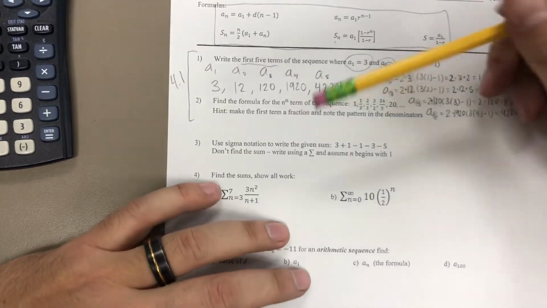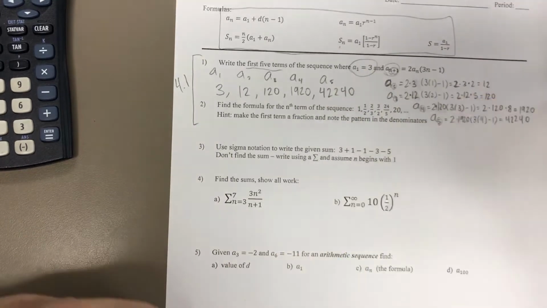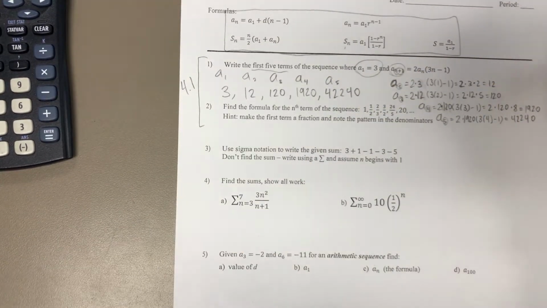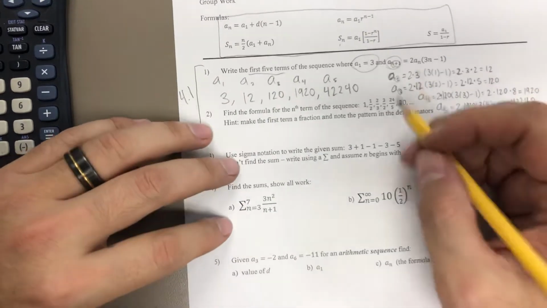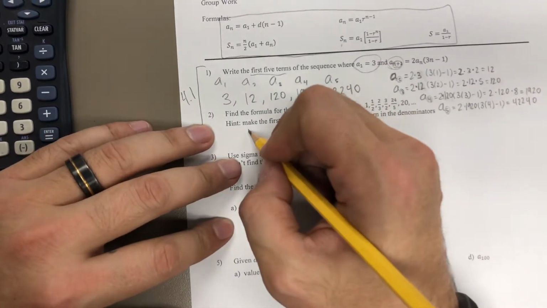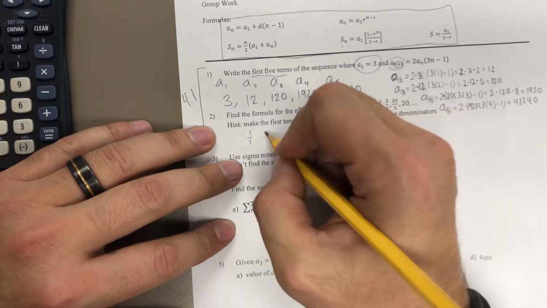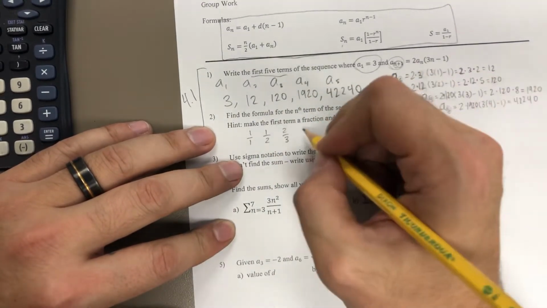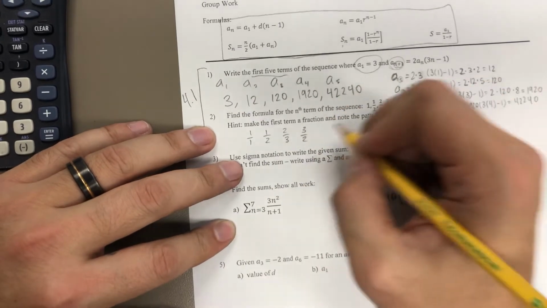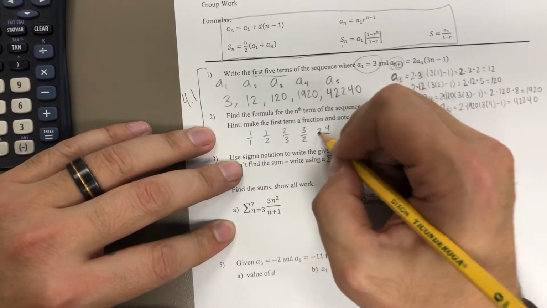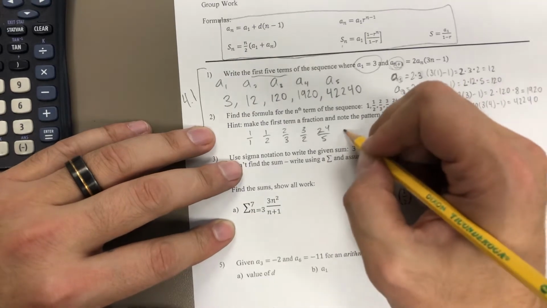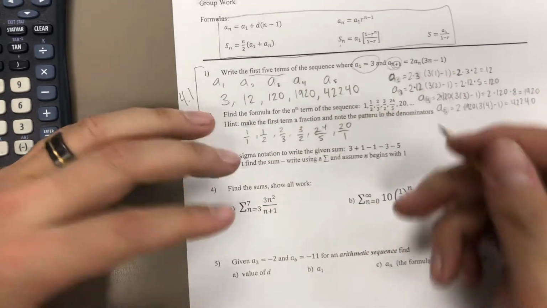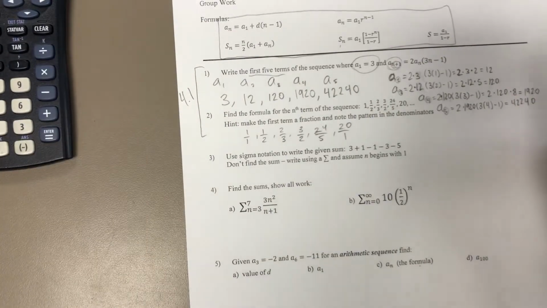Next, find the formula for the nth term of the sequence. Hint, make the first term a fraction, and then note the pattern in the denominator. So I'm going to do that. The first term as a fraction would just be 1 over 1, and then I'd have 1 over 2. Then the next one, 2 over 3, and then 3 over 2, and then 24 over 5, and then 20. I'm going to make that one a fraction too, because whenever you see fractions in a sequence, just turn them all into fractions. It helps out in the long run.